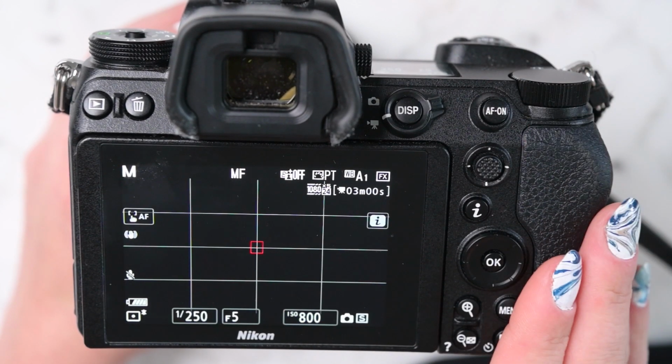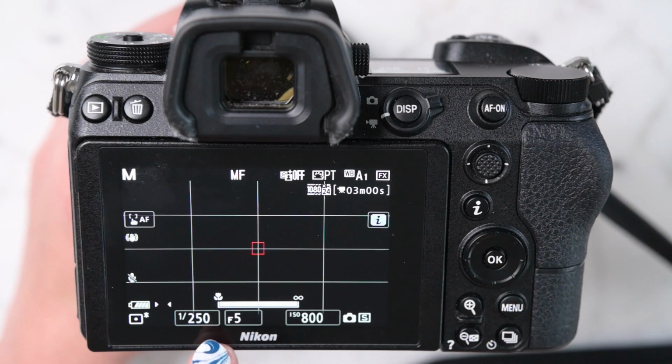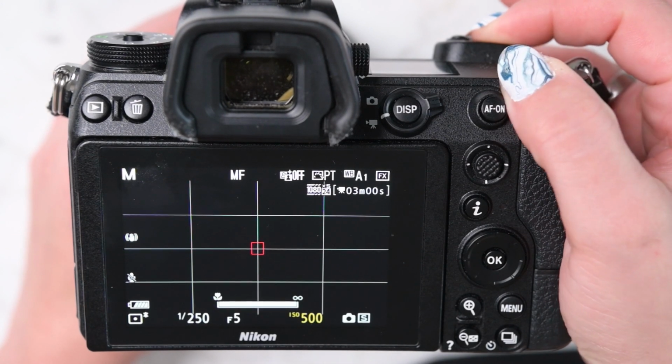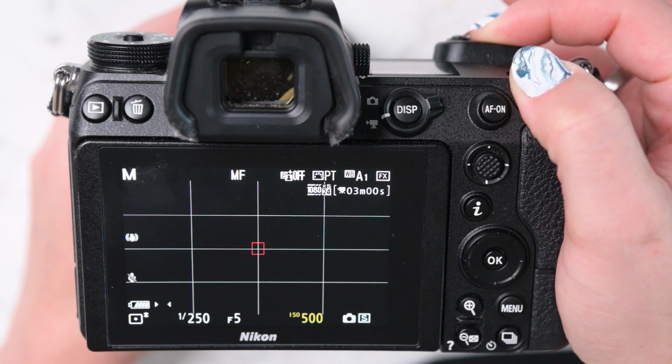So when you're doing video, the thing to remember is that you're going to leave your shutter speed as it is. You're also going to pick your aperture and leave it as it is. The only thing you're going to want to change is that ISO button, going up or down as you go along throughout your shoot.